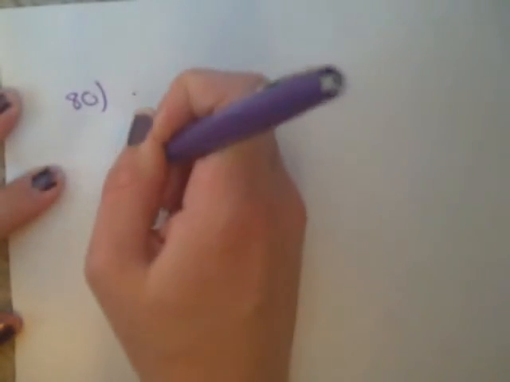Last one that we need to look at here is problem number 80. And problem number 80 has a magnetic field going out of the page.